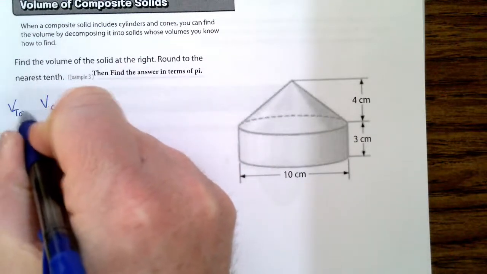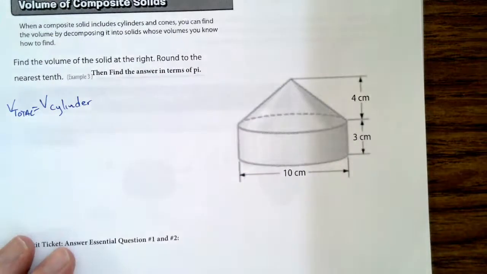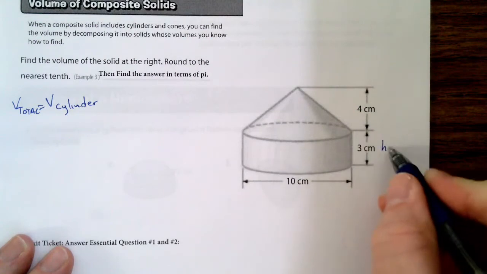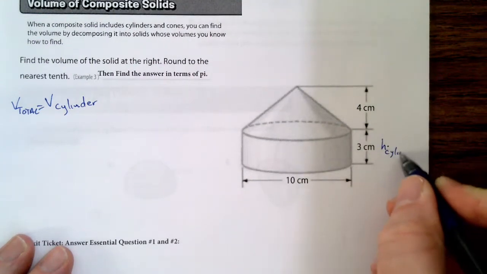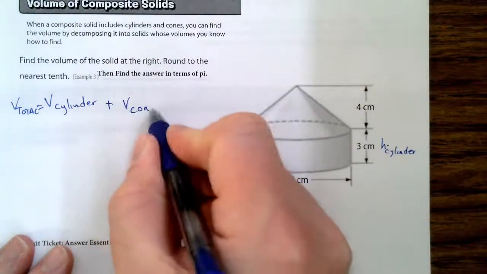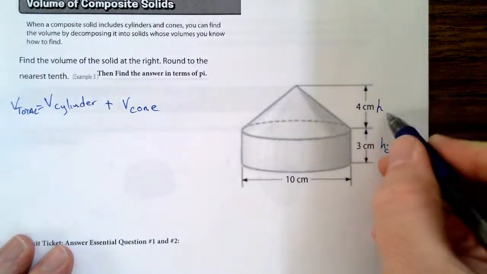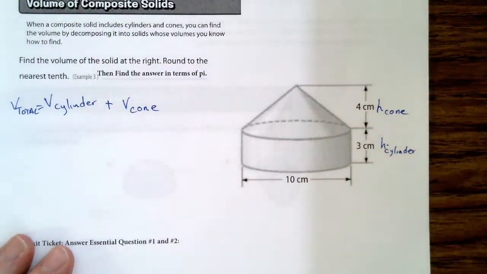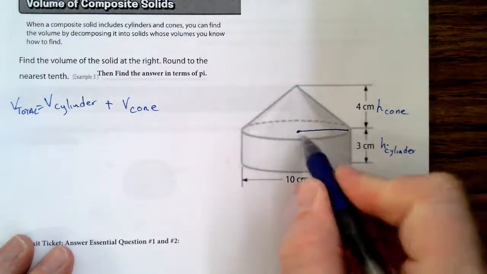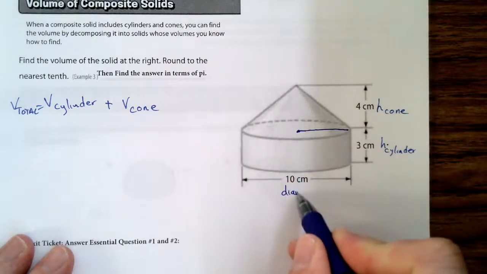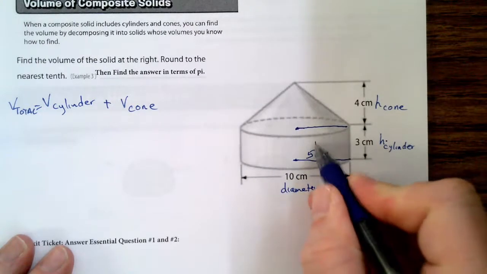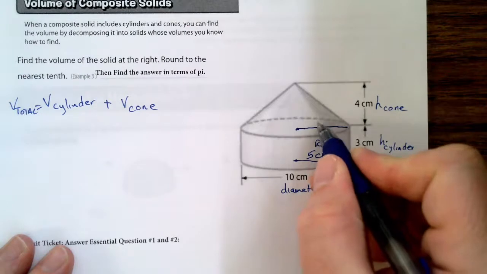So V total is going to equal the volume of the cylinder, which is this thing. This has a height of the cylinder. Then we have a cone here, the volume of the cone, and it has a height of a cone. It has a different height, so be careful. The H of the cone. They both have the same radius. Be very careful there too, because you're given the diameter, so the radius is going to be half of that, 5 centimeters for the radius. And we'll just label it on both.